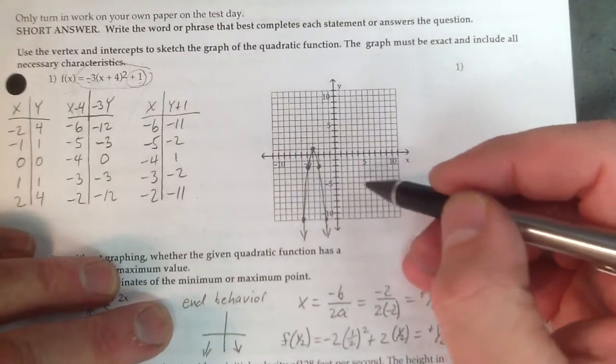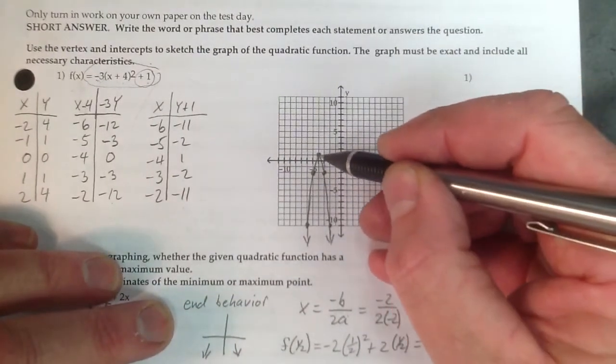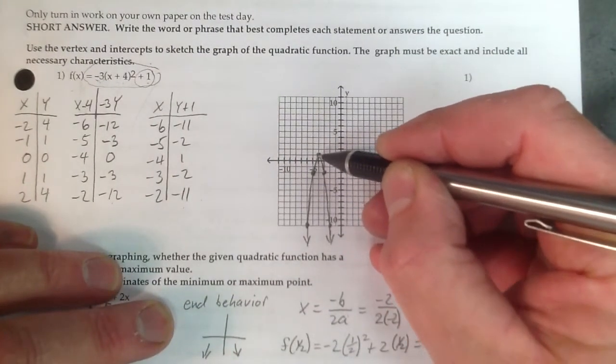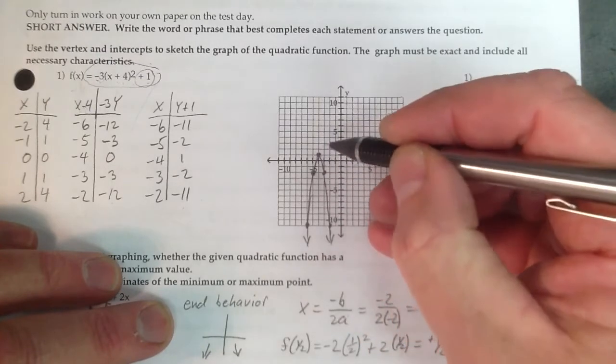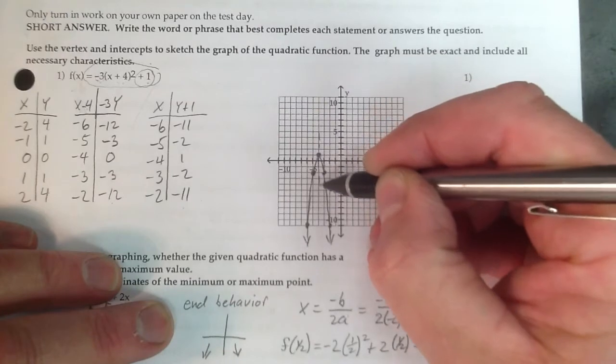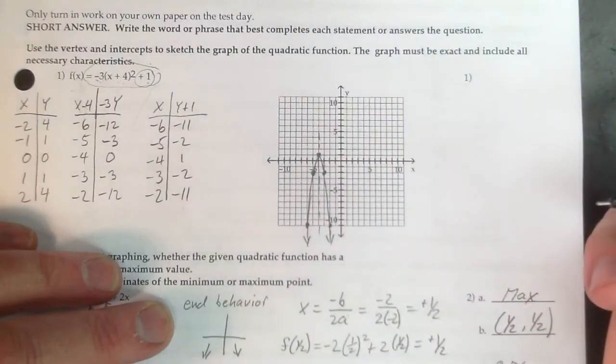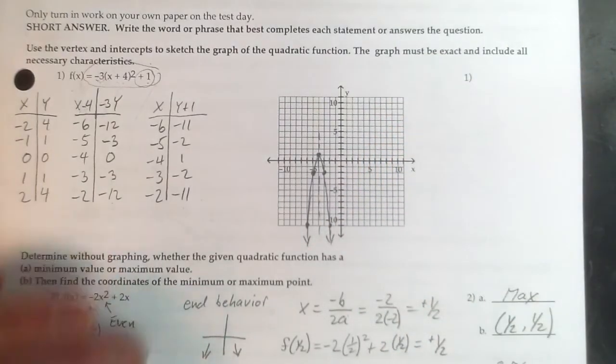I plot. What are all my necessary characteristics? Well, for a quadratic, I need to have my vertex. I need to show that it has this axis of symmetry, and that's properly drawn.